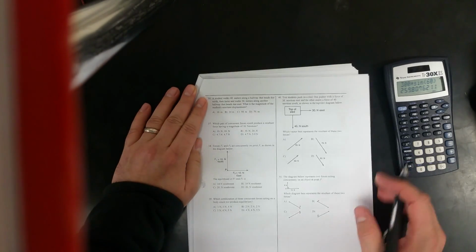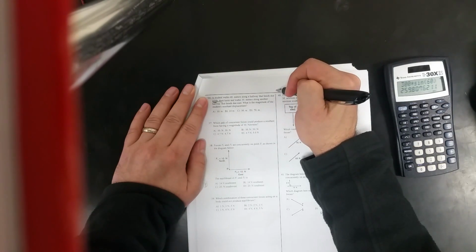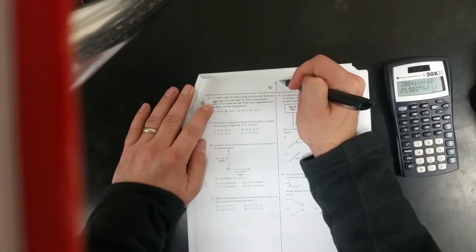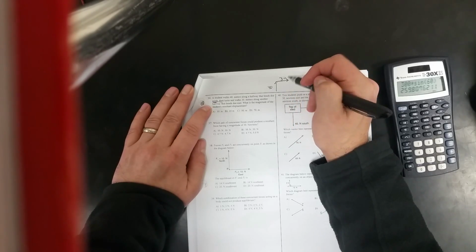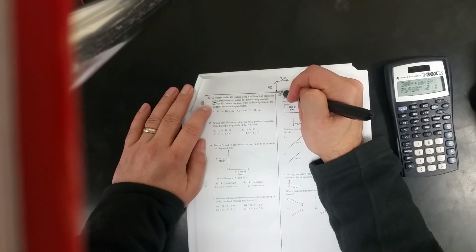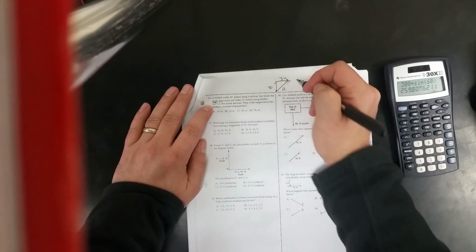A student walks 40 meters along a hallway that leads due north and then turns and walks another 30 meters due east. So you go 40, then you go 30 due east. What is the magnitude of the student's displacement? So that's the resultant of this. How far from the beginning did he get?